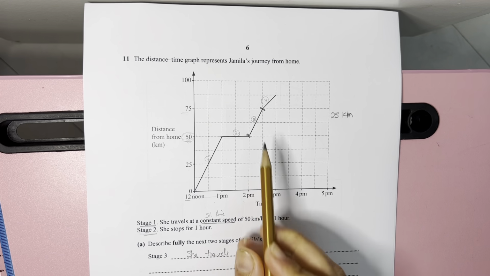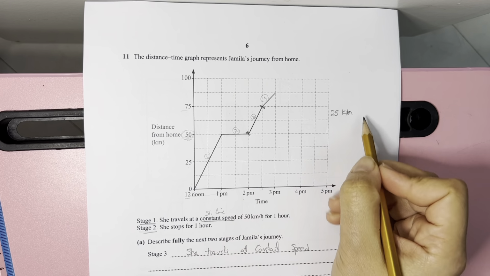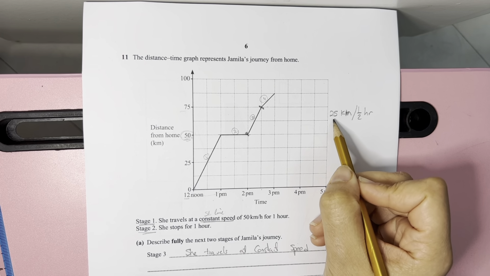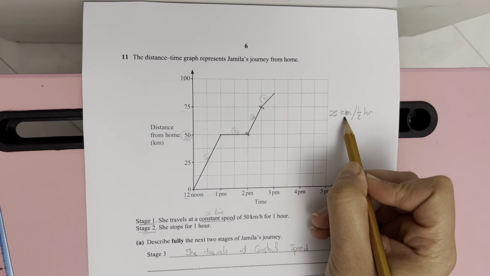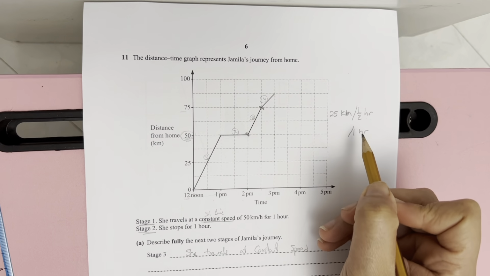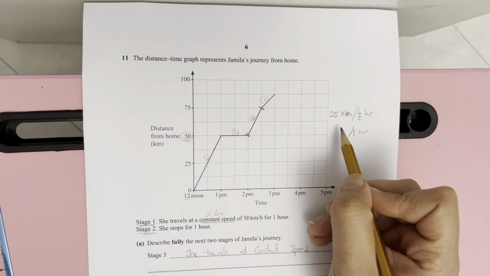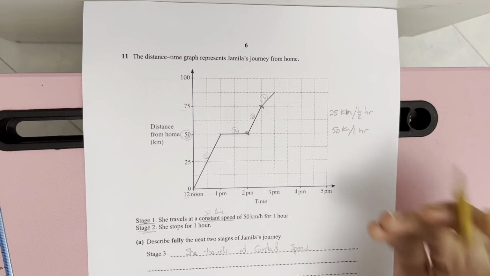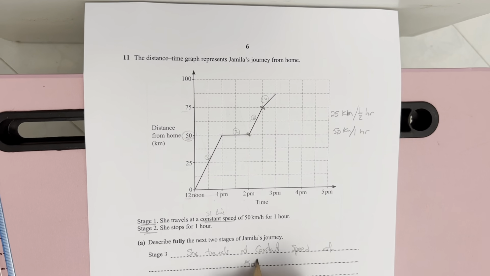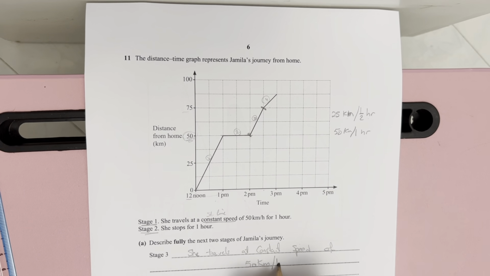From 2 to 2:30 means half an hour. Now, if she traveled 25 kilometers in half an hour, that means in 1 hour she traveled 50 kilometers. So at a constant speed of 50 kilometers per hour.